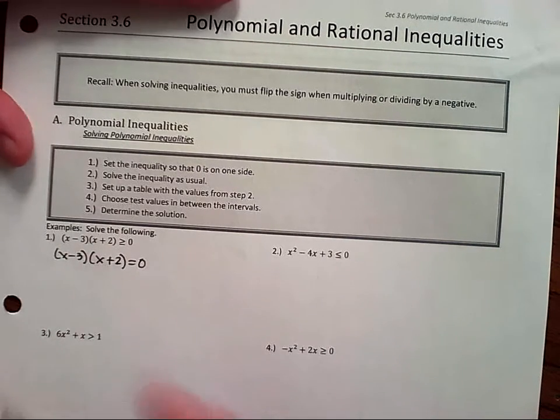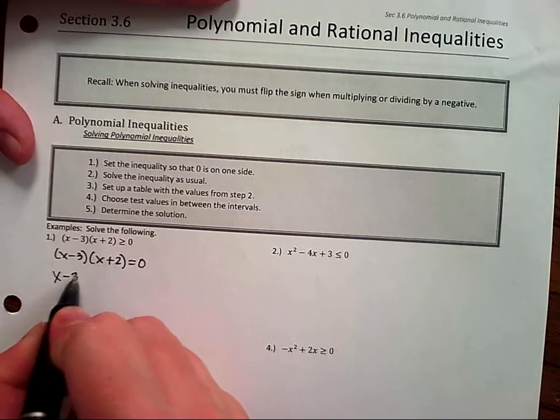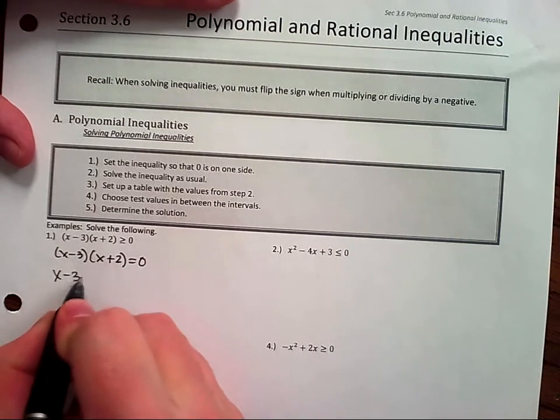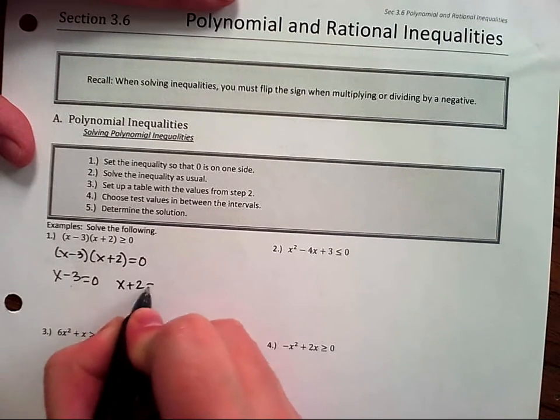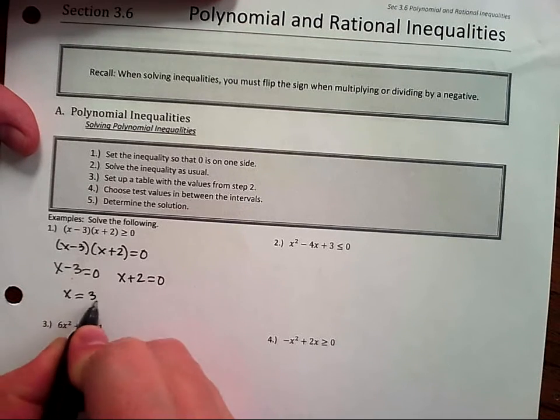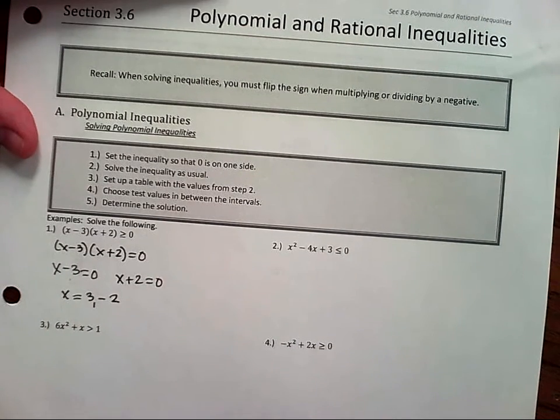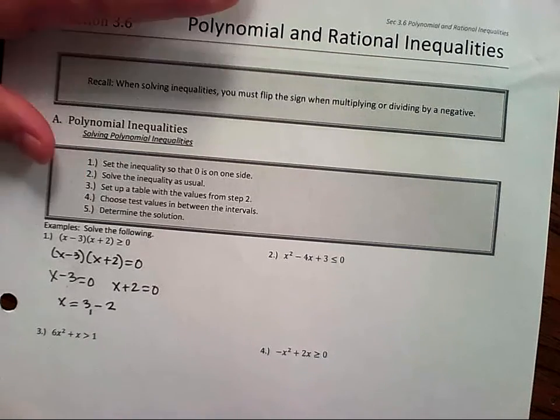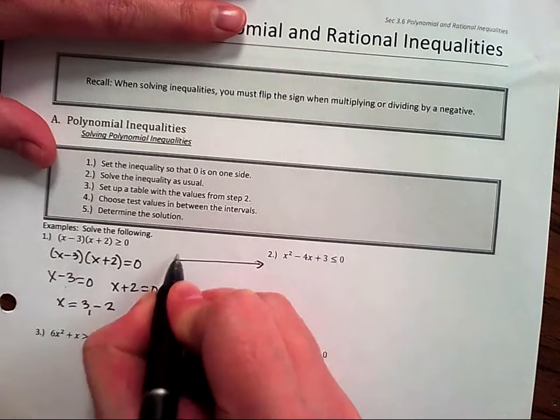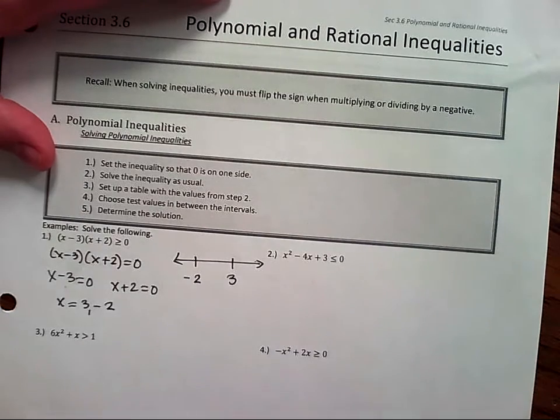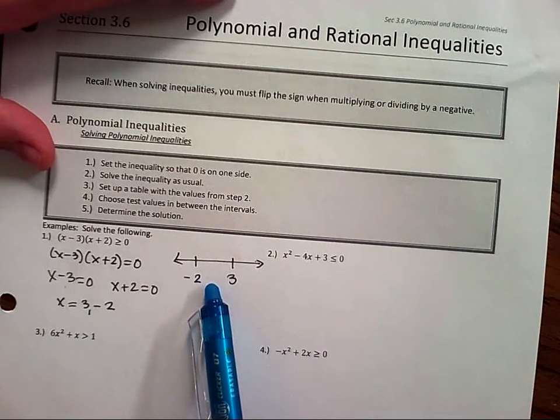Right? It's already factored. So I get x minus 3 equals 0. X plus 2 equals 0, so I add 3 to both sides. I end up with x equals 3 and x equals negative 2. Okay, so that's step 2. Solve it as usual. Now I need to set up a table with values from step 2. Here's my table. Did it.